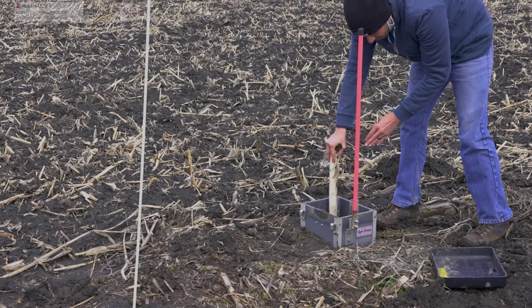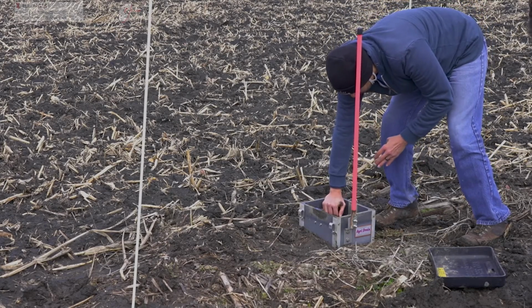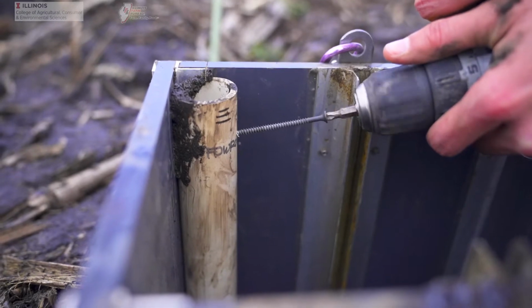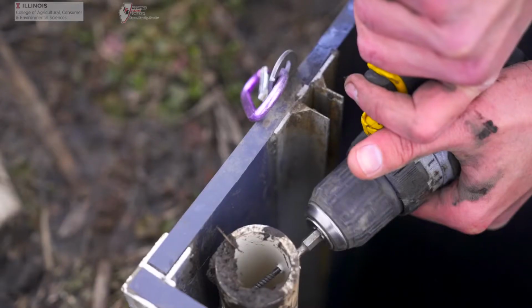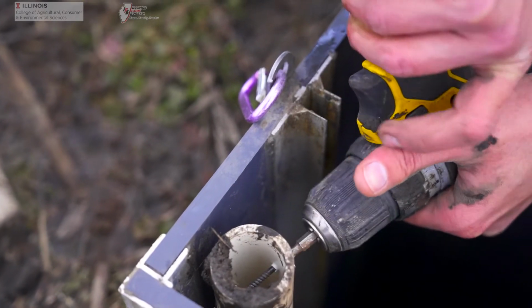Place the PVC stick in the control structure on the upstream side, making sure the sensor is flat. Screw the top of the PVC stick to the inside of the structure so that the water sensor at the bottom stays as flat and level as possible.